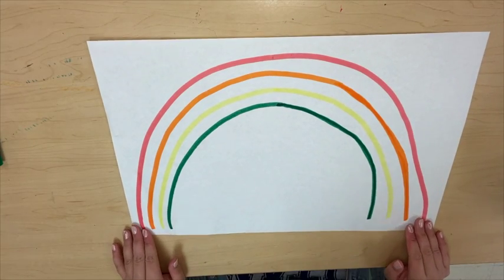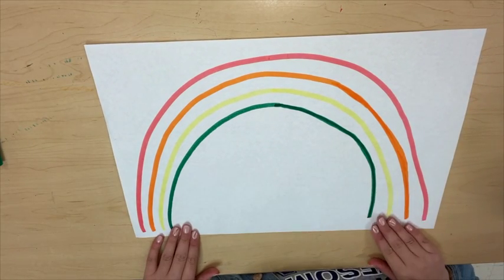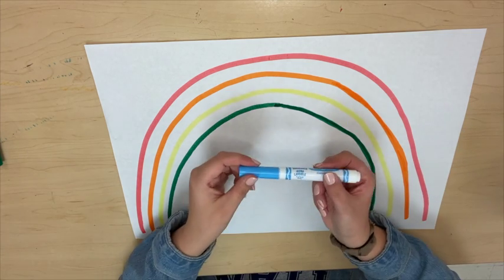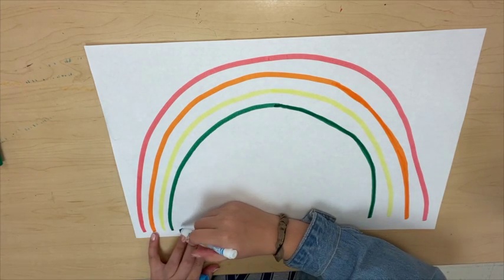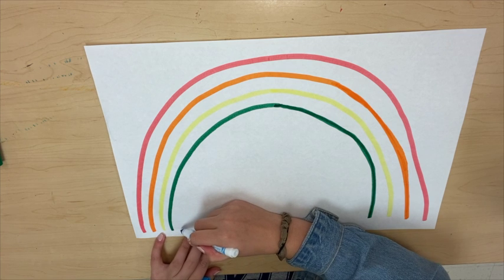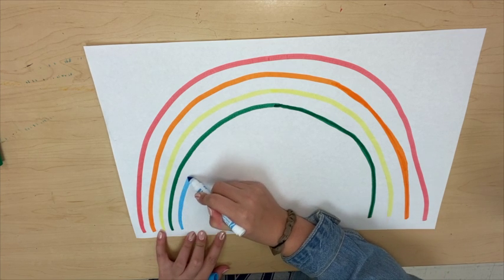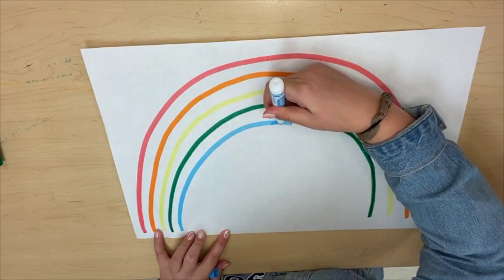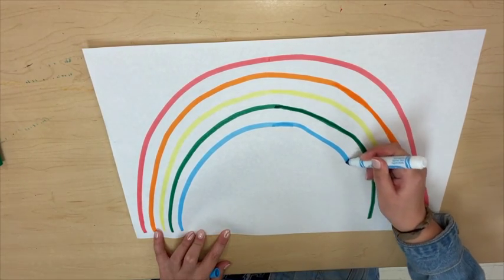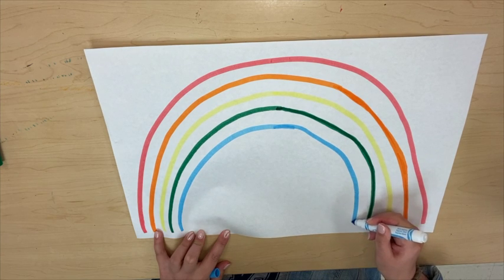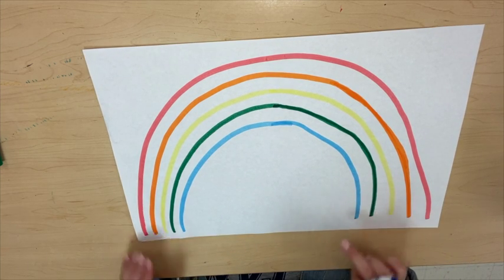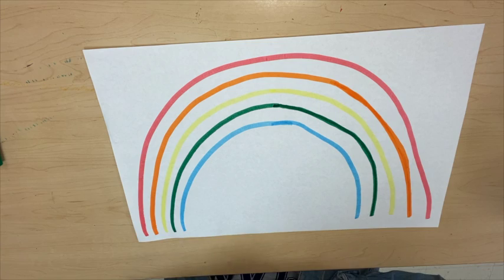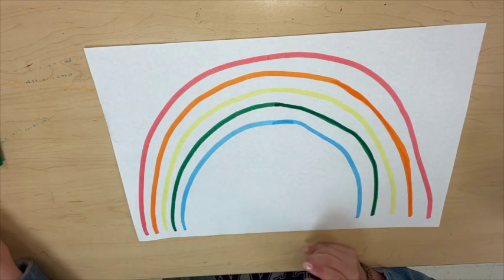The next color that I need to add to my rainbow is blue. I'm going to use a light blue color because I like light blue. I'm gonna start in again. And I'm going to draw a nice arch. Notice how every single time I draw an arch, it's getting smaller. It's because we're running out of space in our rainbow.